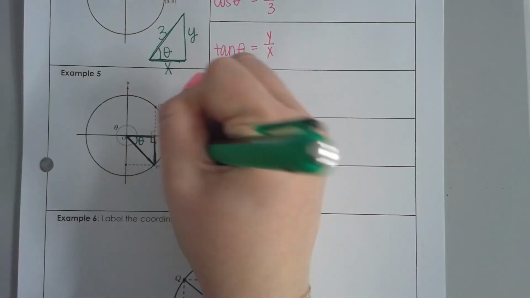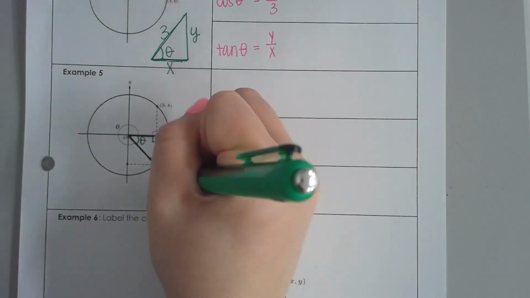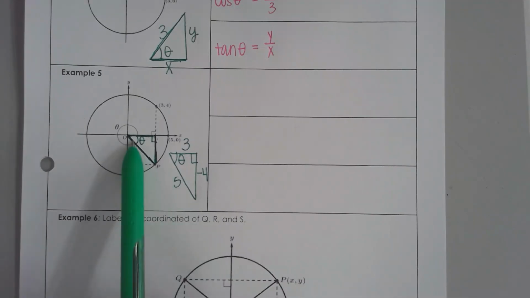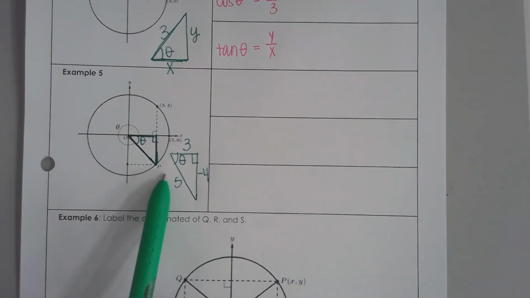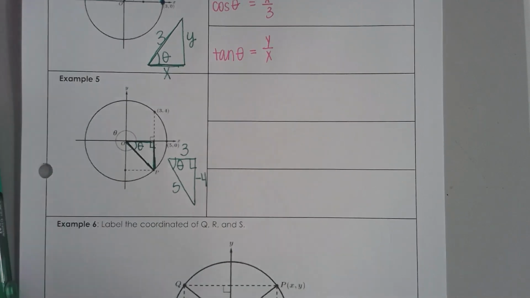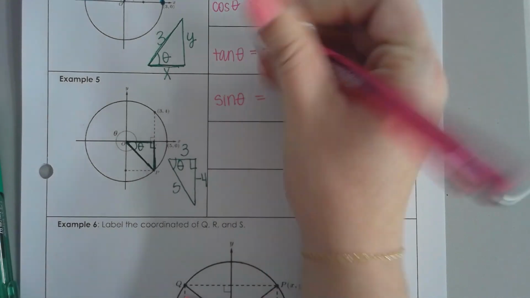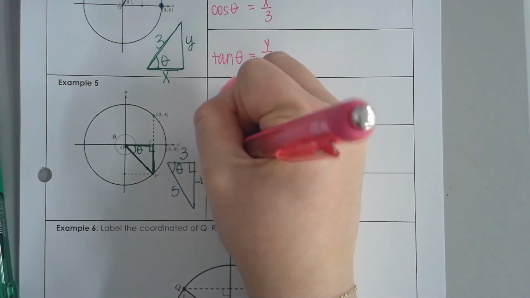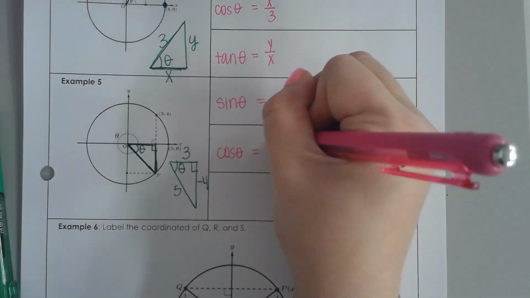This is 3, this would be -4, and this would have been 5. Because this right here is the point 3, -4. Alright, and then this would have made sine -4 over 5. Cosine would be 3 over 5.